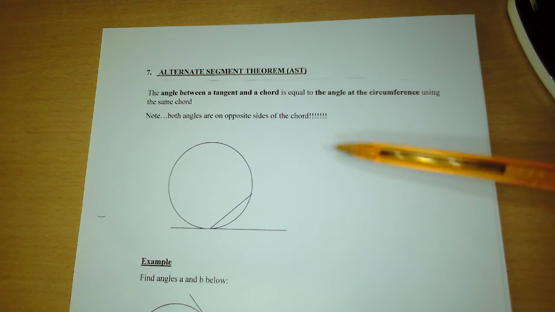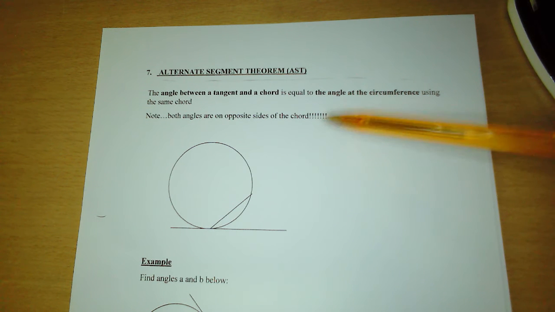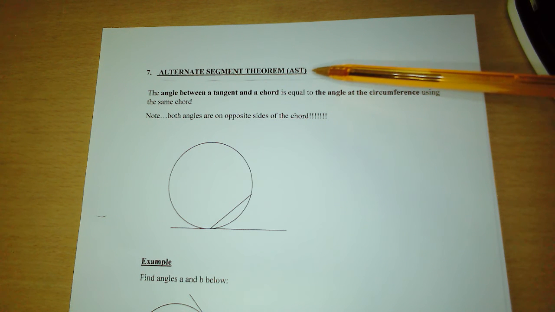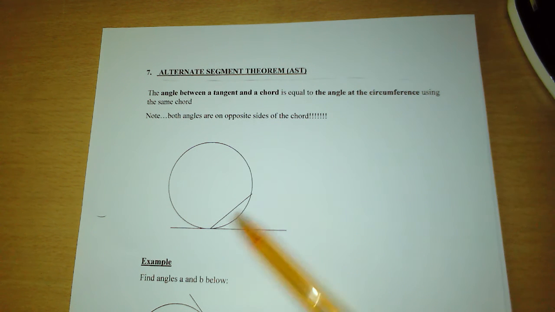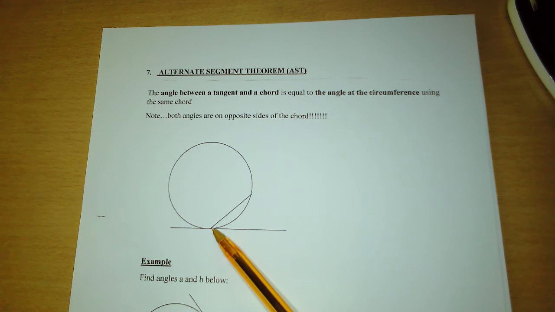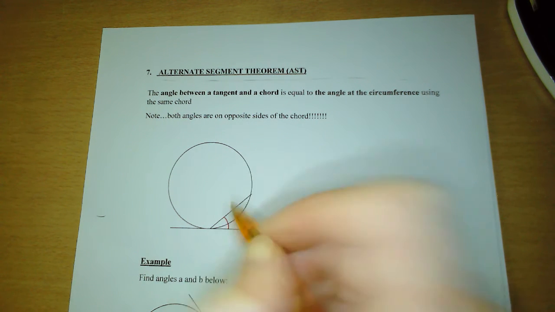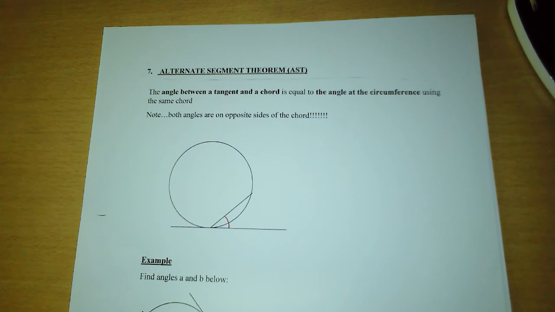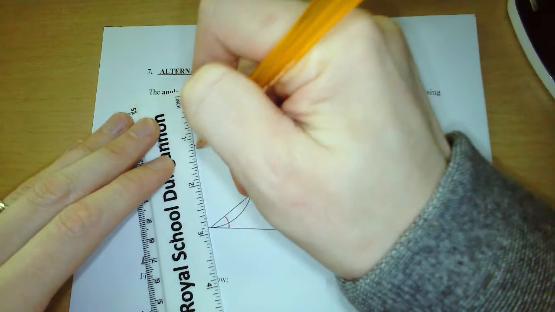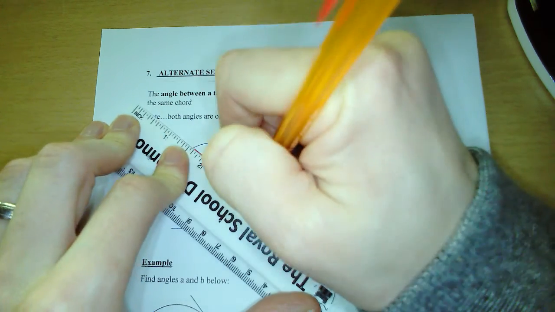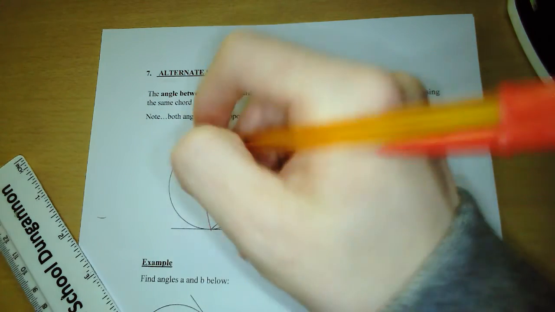We're now going to look at the last circle theorem, circle theorem 7. It's called the alternate segment theorem, AST for short. And this theorem states that you have a chord and a tangent that meet at a point. And what it says is the angle formed between a chord and a tangent is exactly the same as the angle formed at the circumference when you use the same chord.